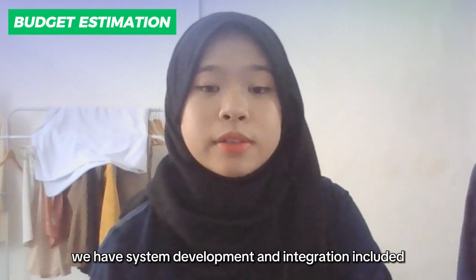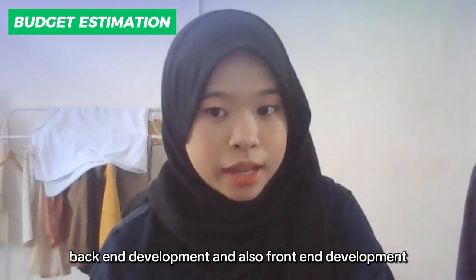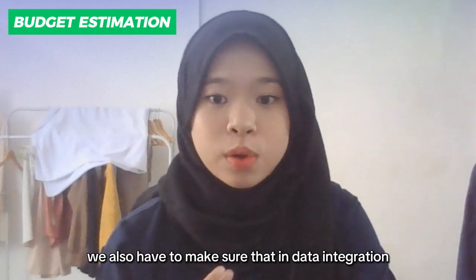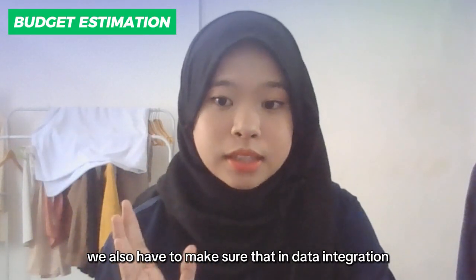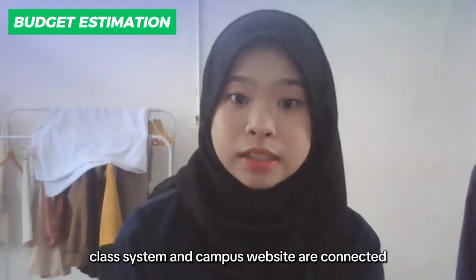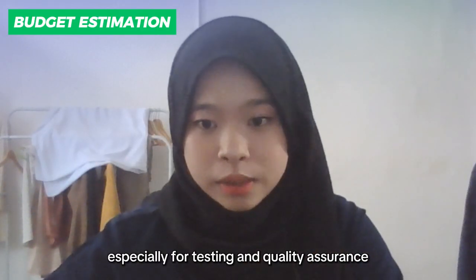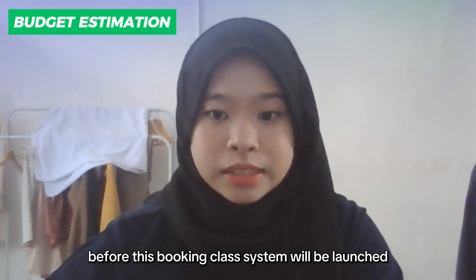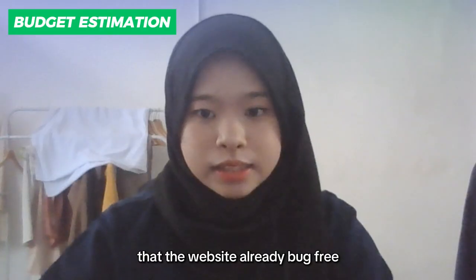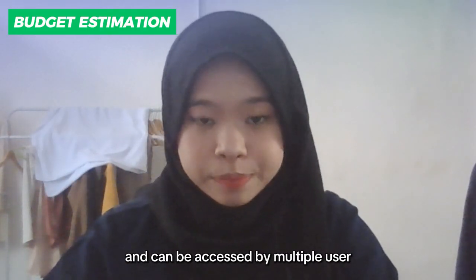And next, I will explain the details of the three categories. The first one is system development and integration, which includes UI/UX design, back-end development, and also front-end development. In our first category, we also have to make sure that the data integration between this booking class system and the campus website are connected. And the second category, especially for testing and quality assurance, before this booking class system is launched. Here, we have to make sure that the website is already bug-free and can be accessed by multiple users.